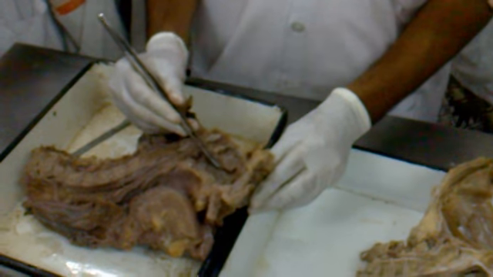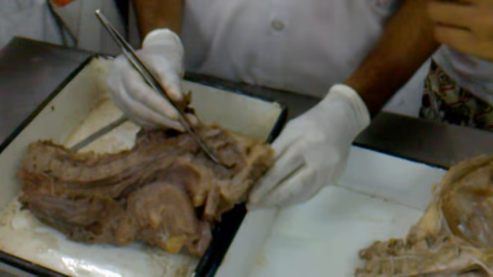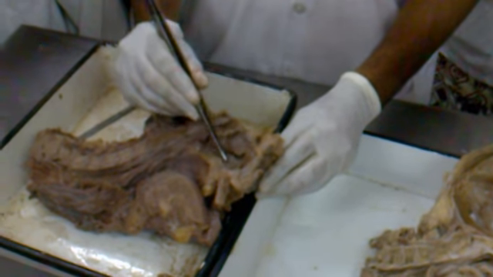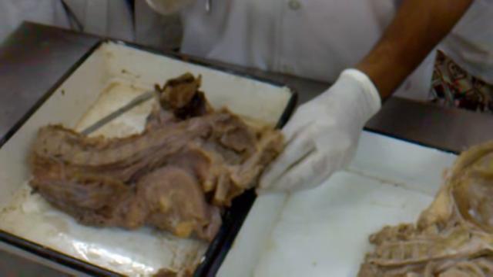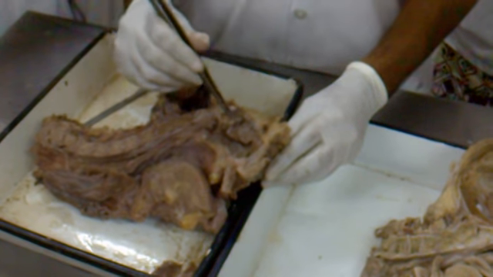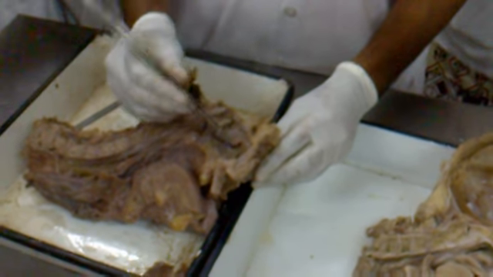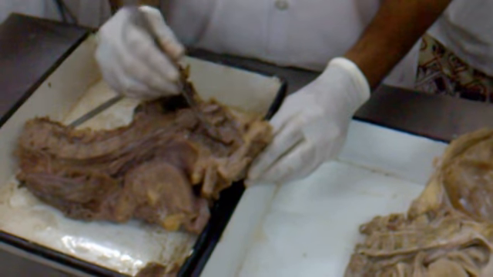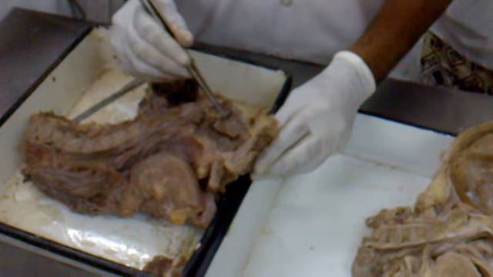Superior concha and middle concha are part of the ethmoid bone. Then the inferior concha is an independent bone. There is a space in between the two concha. It is called the meatus. So superior meatus, middle meatus, and inferior meatus.